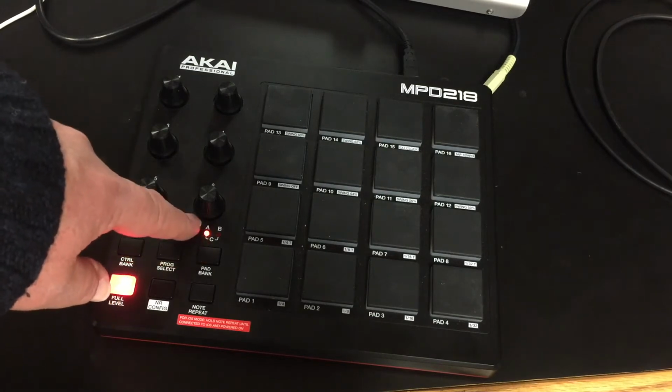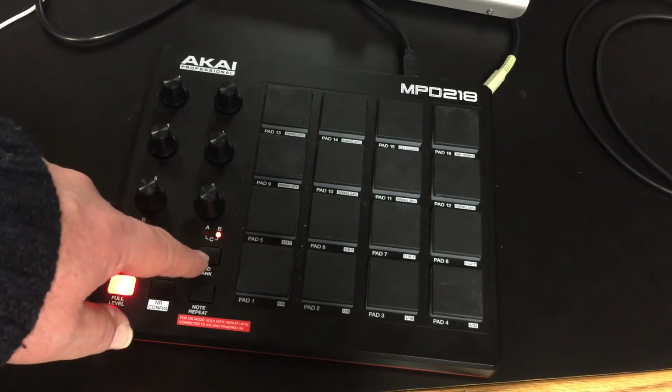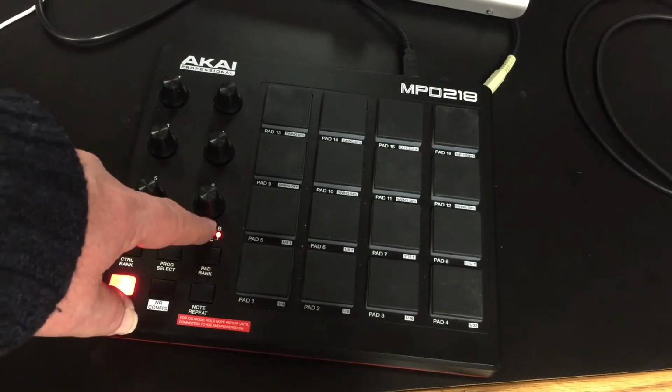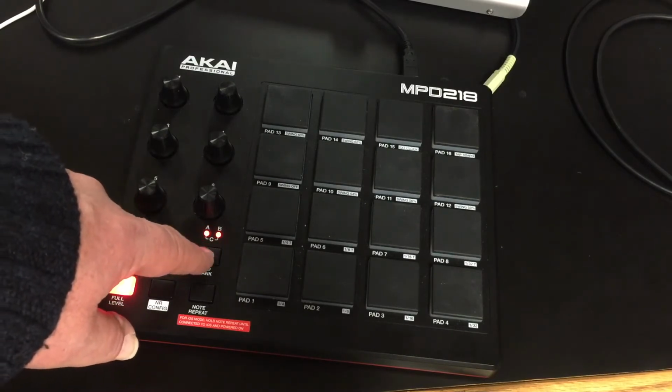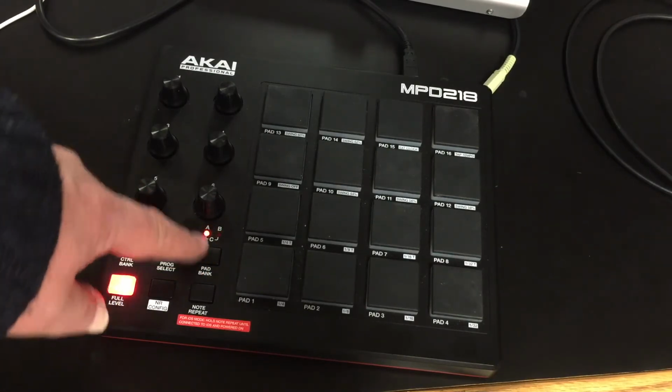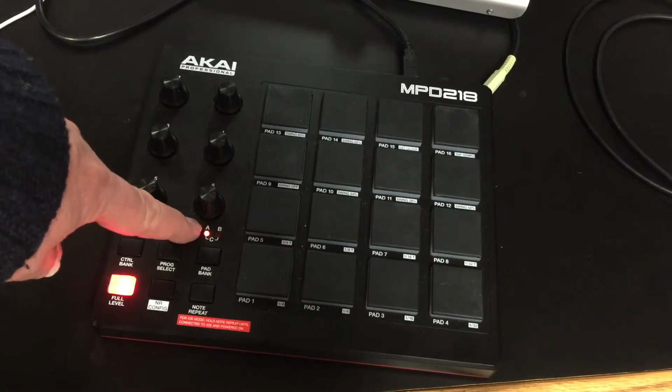If it's not set with the red light under A, you just hit the button a couple of times and it'll cycle through A, B, and C with both of them on. You want to make sure it's on A, so just hit the button until it's just letter A.